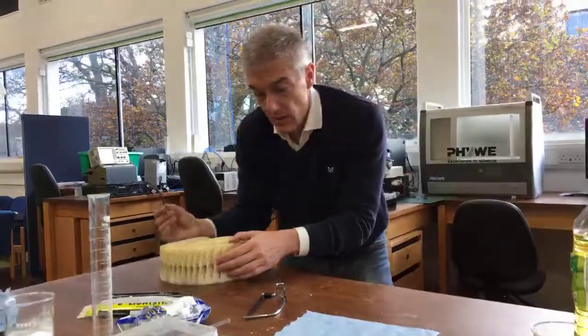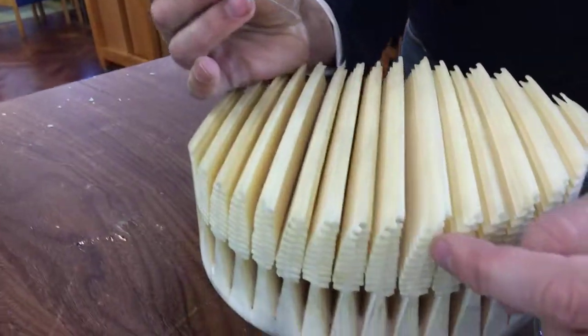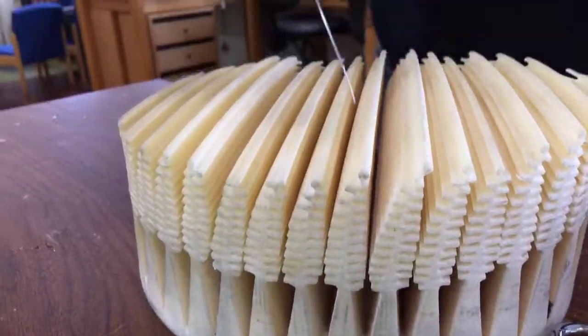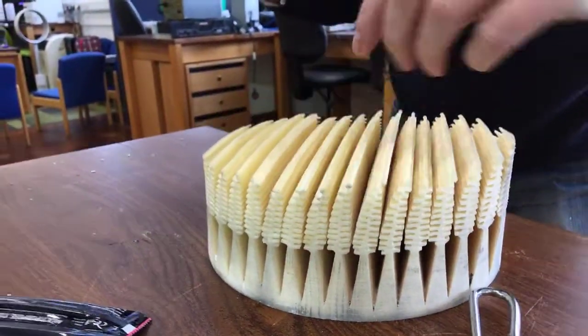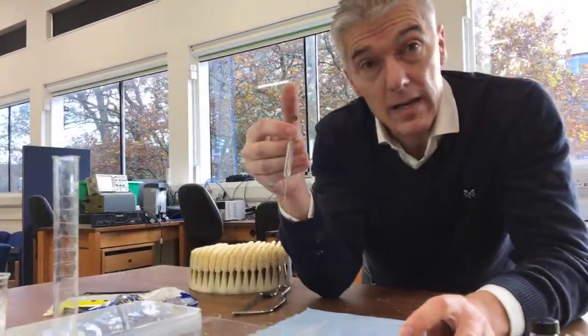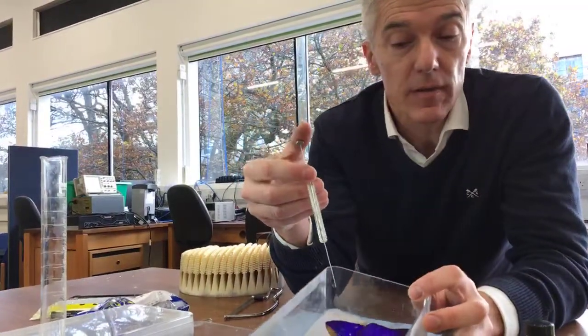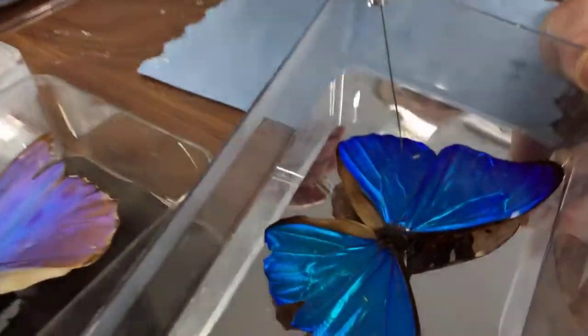Now, if this is the structure of the butterfly, it's got lots of air gaps. Imagine this great big syringe coming down and dropping a massive balloon of alcohol on here. The alcohol will penetrate all of these gaps and it will change the way light interacts with the surface. So can you do a close up on that? Thank you very much. So let's see, and we'll need to actually get to the light.